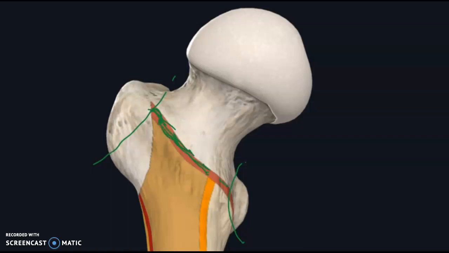This line goes down and inferiorly, then curves under the lesser trochanter and a little bit medially. Up to the greater trochanter and up to the base of the lesser trochanter, that's called the intertrochanteric line.